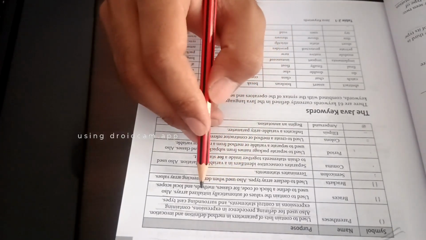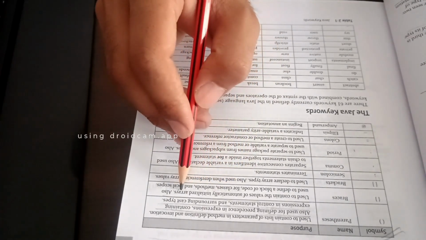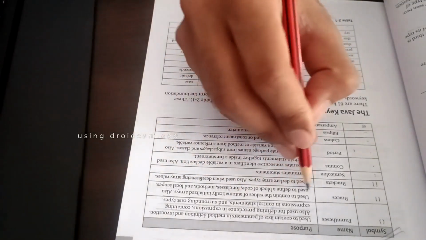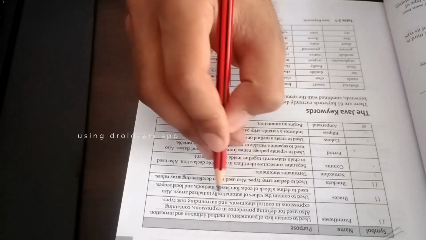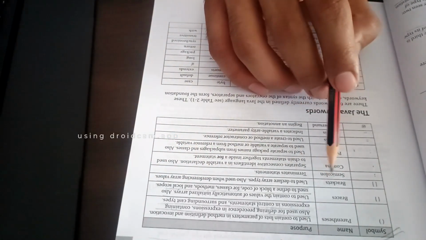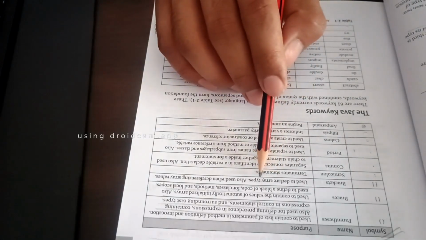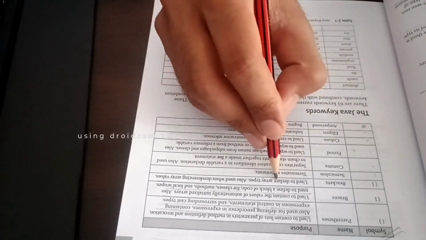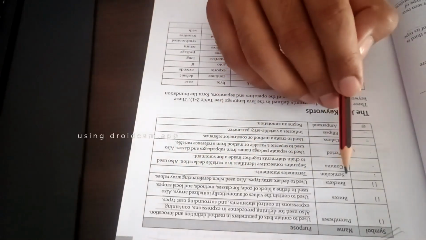And we have braces, used to contain values of automatically initialized arrays. Also used to define a block of code for classes, methods, and local scopes. And we have brackets, used to declare array types. Also used when dereferencing array values. And we have the semicolon, which terminates a statement.